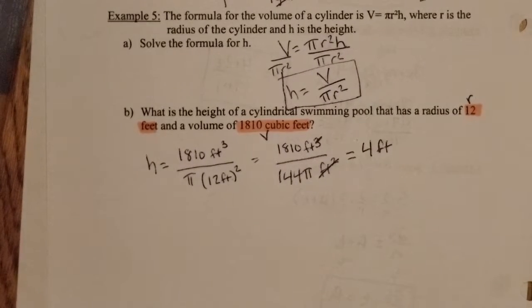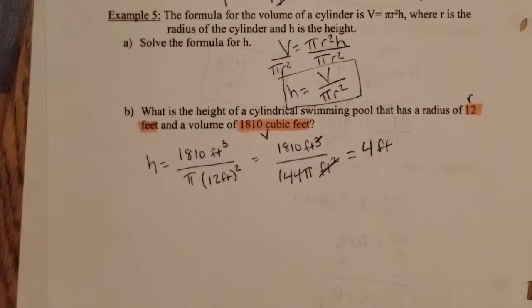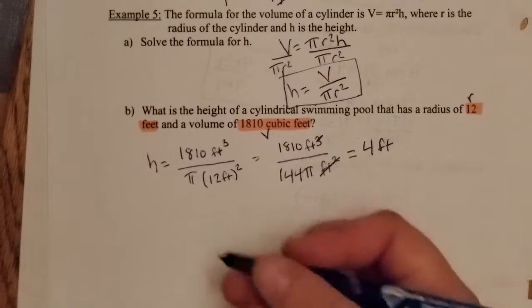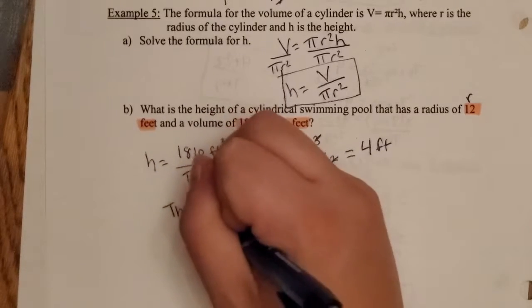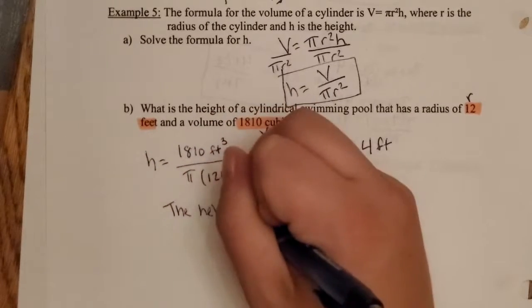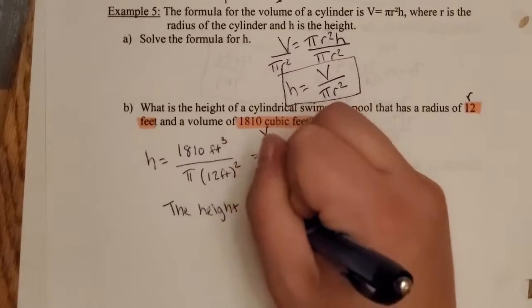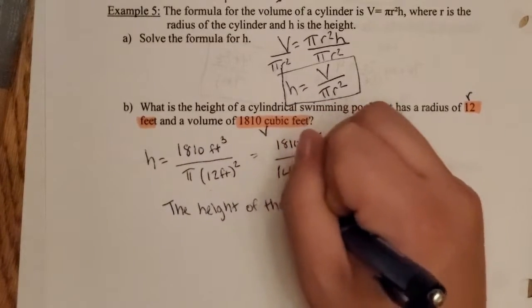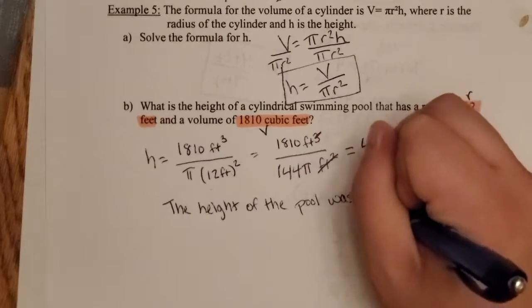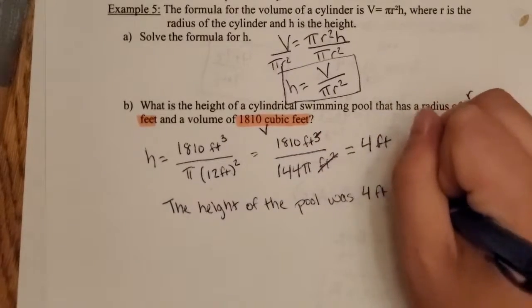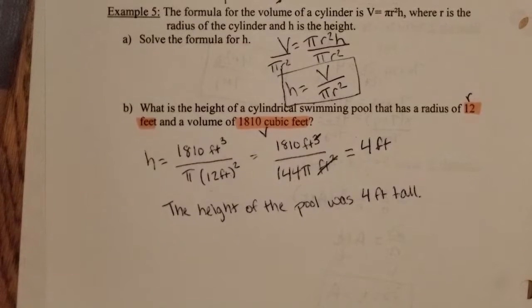And remember, if it's given to us as a problem, a story problem, we give back an answer in a sentence. So the height of the pool was 4 feet tall. And that is how you do that problem.